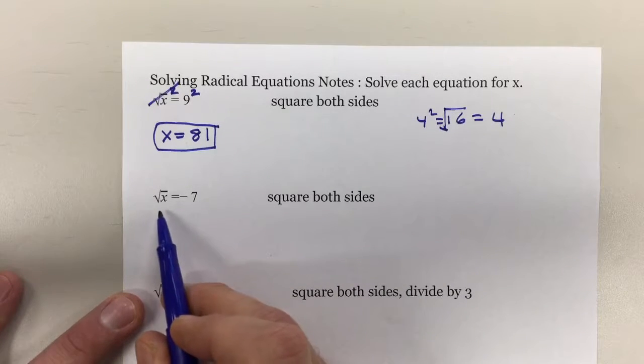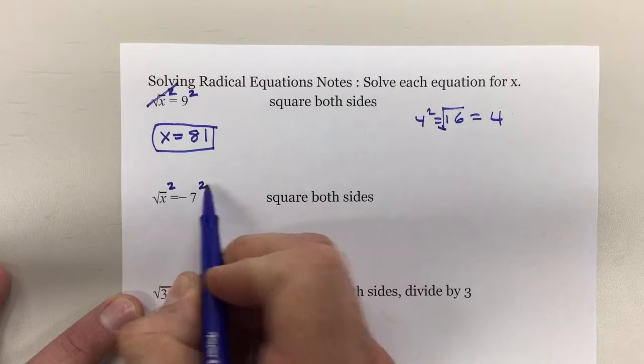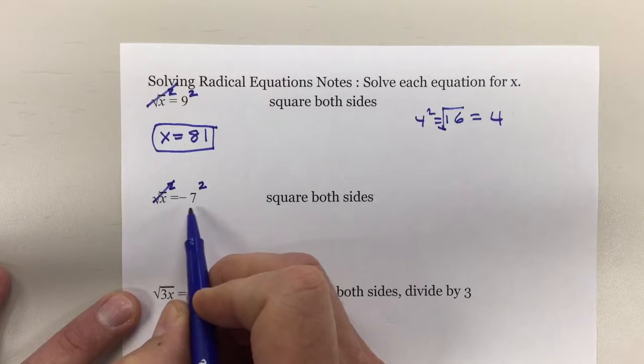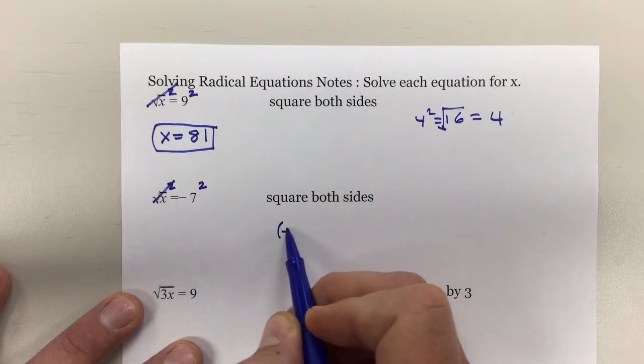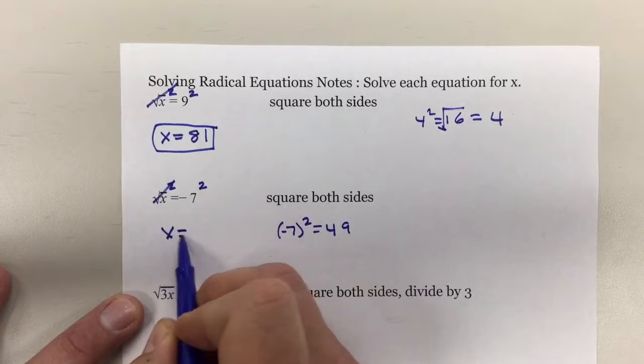If I have the square root of x equals -7, I still do the same thing. Square both sides. And be careful if you type this in your calculator, because we're actually squaring the negative sign and the 7 as well. So in your calculator, you'd actually type in -7 in parentheses and square it. So the answer here is 49.